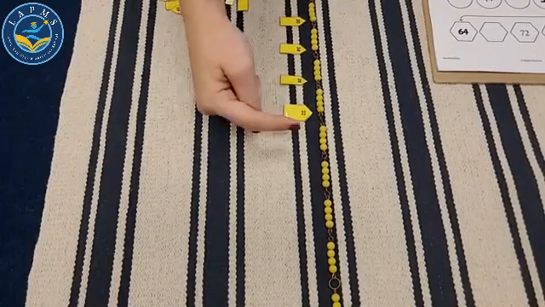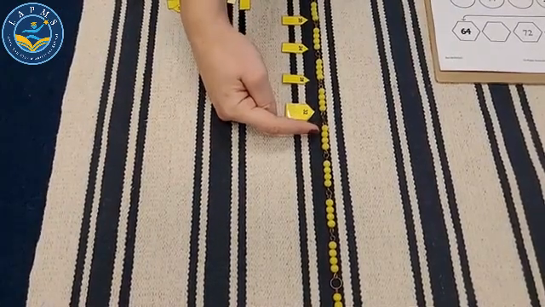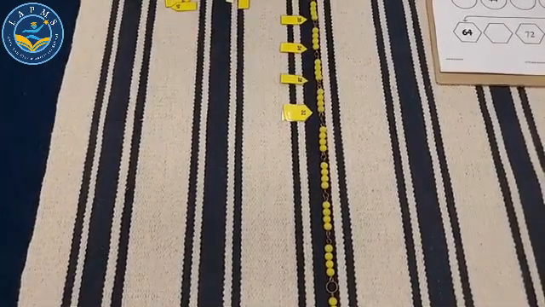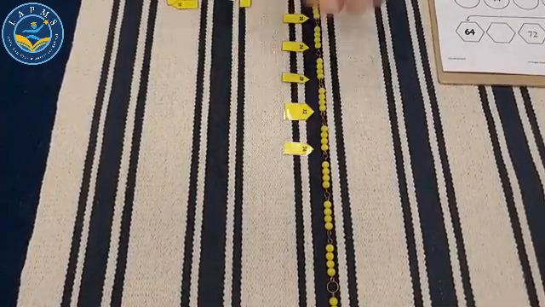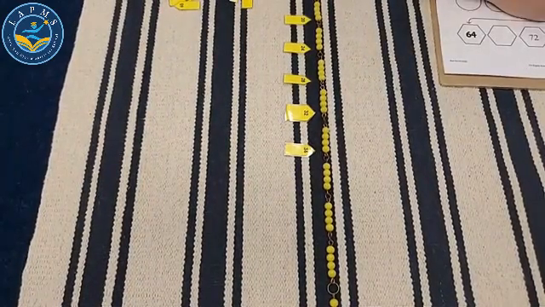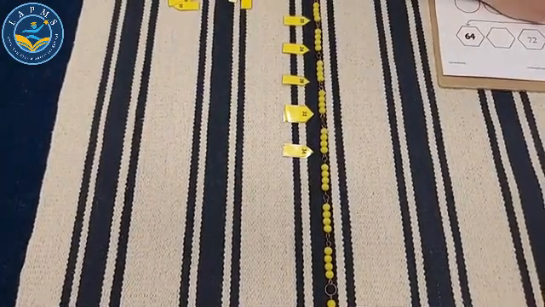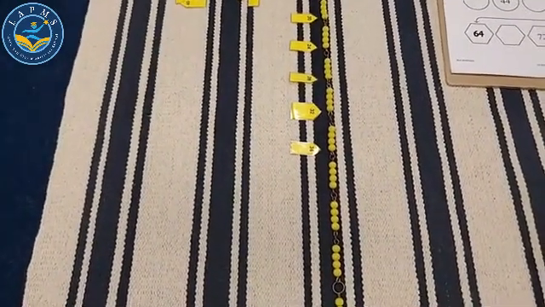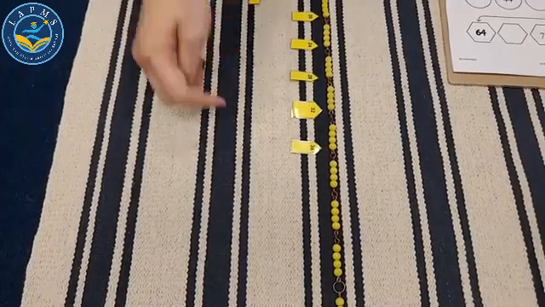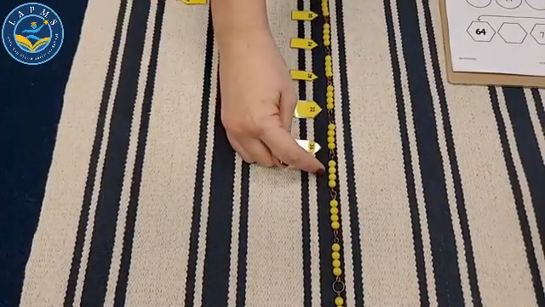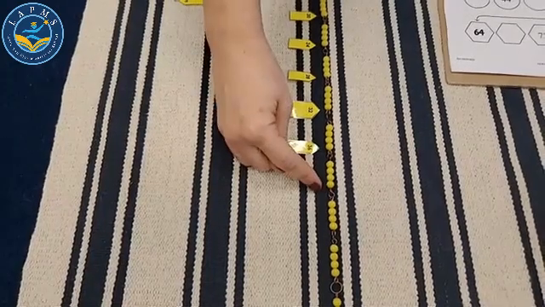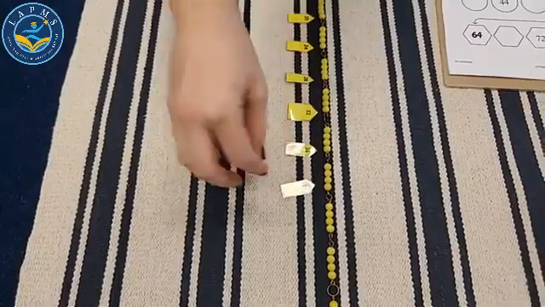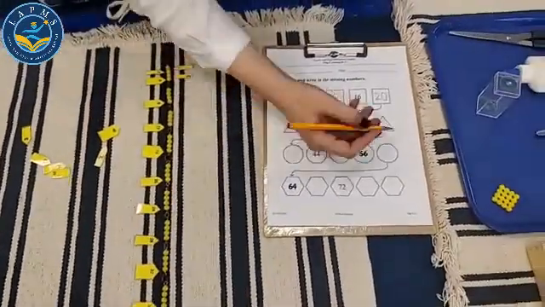And then 33, 34, 35, 36. That's right, 36 comes next. Do we see a 36? Let's write our 36 in there. Super. And then what's coming next after that? 37, 38, 39, 40. Yes, 40. Okie dokes.